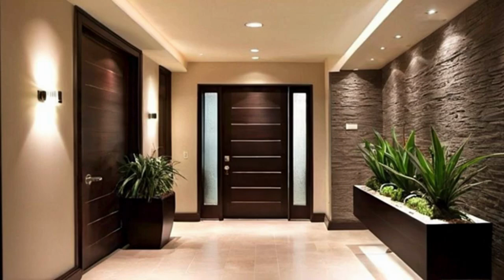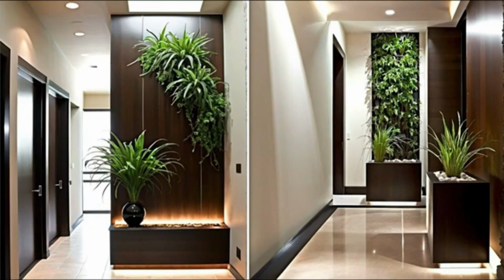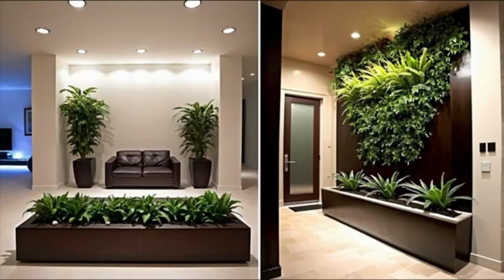56. Modular plant systems. Use modular plant systems that can be reconfigured as needed. This flexibility allows you to change your plant arrangements easily. 57. Indoor herb gardens. Grow herbs in stylish pots or vertical planters in your kitchen. This not only looks great but also provides fresh herbs for cooking.